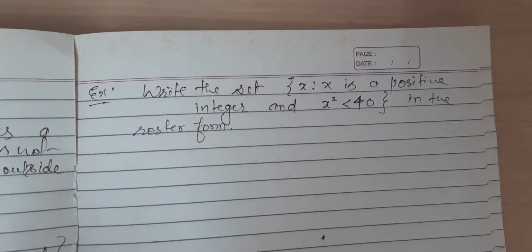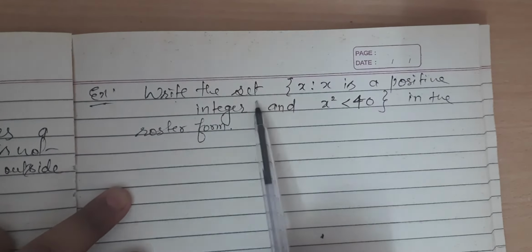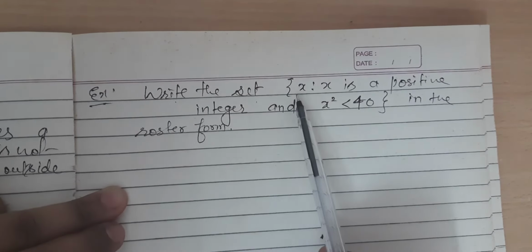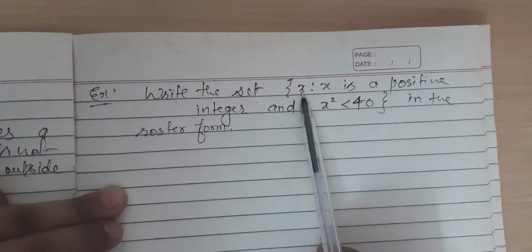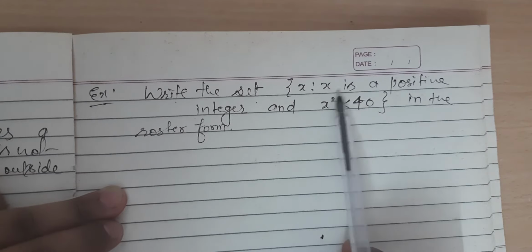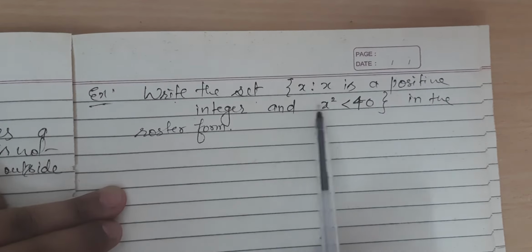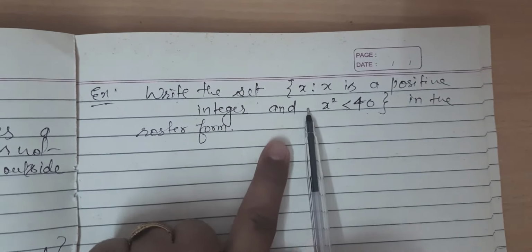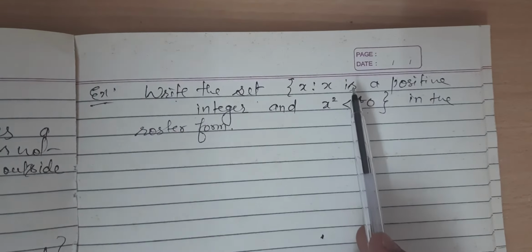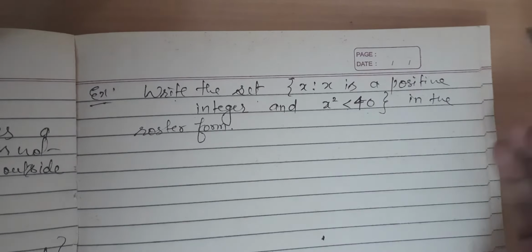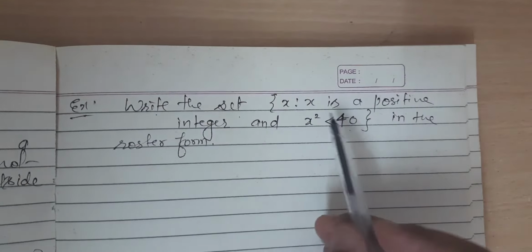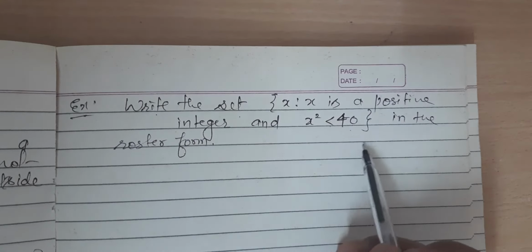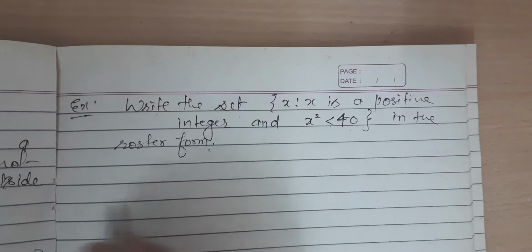Now let us see the next example. Write the set: the set of all x such that x is a positive integer and x square is less than 40. Now the set is given in set builder form, in word form, and from this form we have to write the set in roster form.